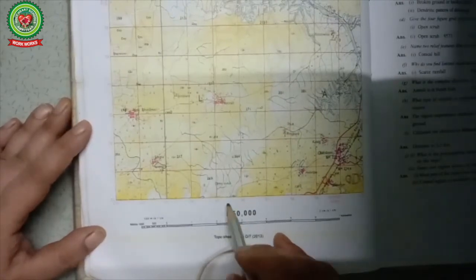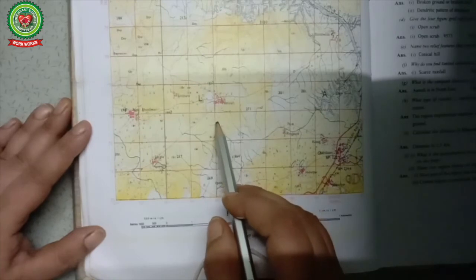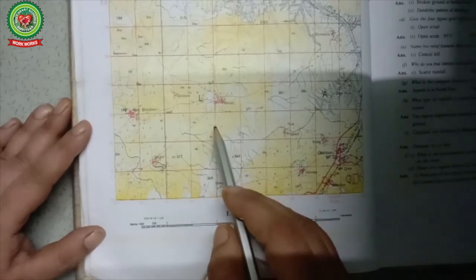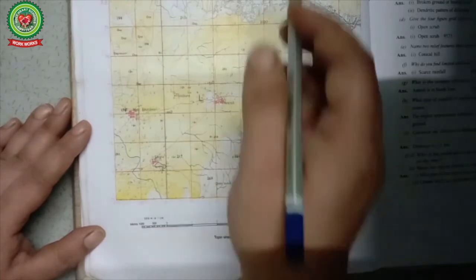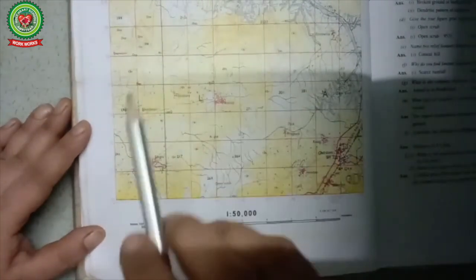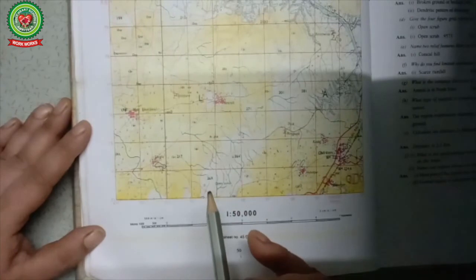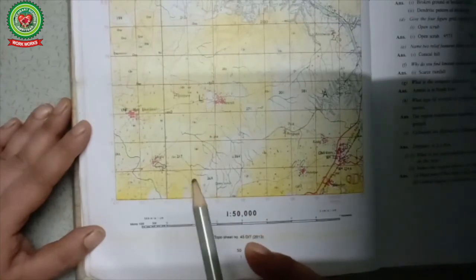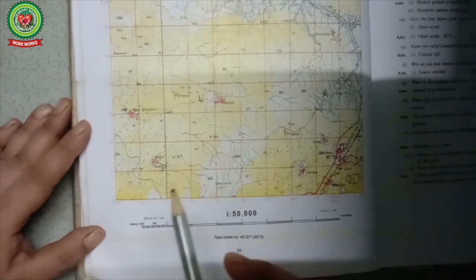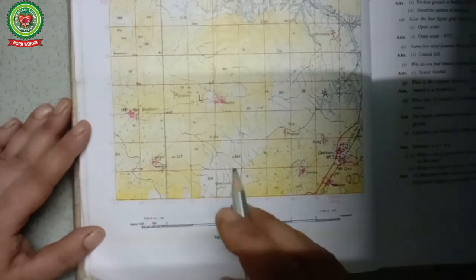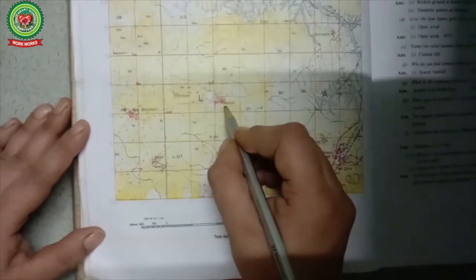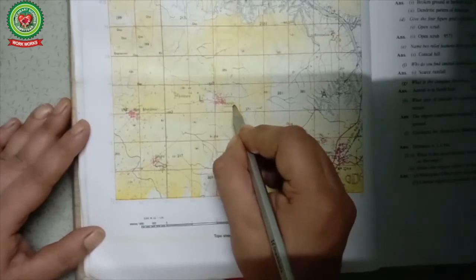Let us begin. Suppose we need to find out the direction of settlement Antroli from Sangla in the given topographical map. Now first of all we need to find out in which grid Antroli is located and where Sangla is located. Here we have settlement Antroli.